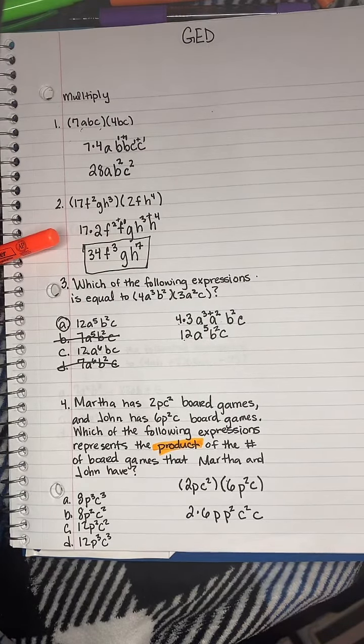Alrighty. Okay, let's check out number 4. Okay, so somebody said this one is D. Okay, it's D. Everybody's getting D on this one.